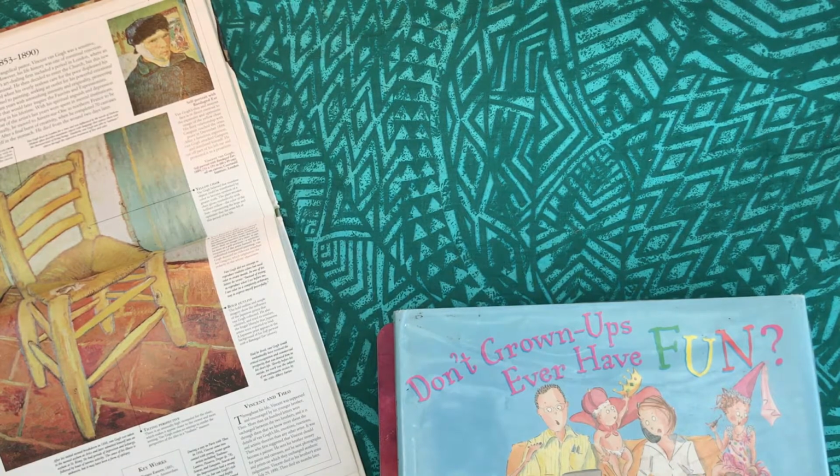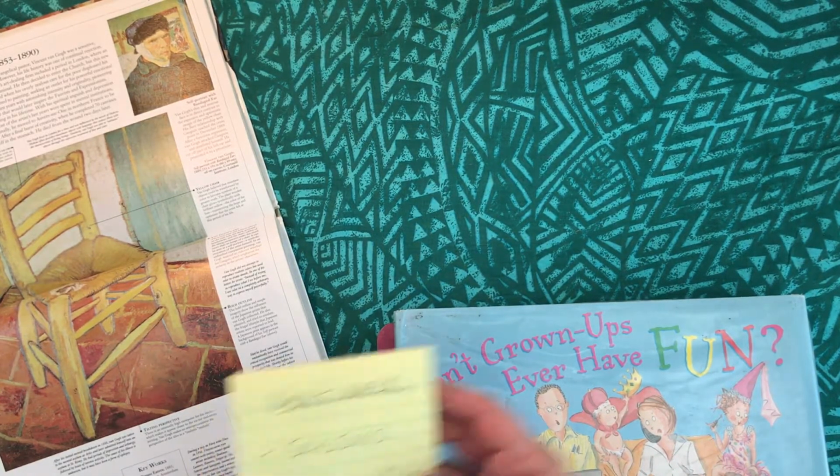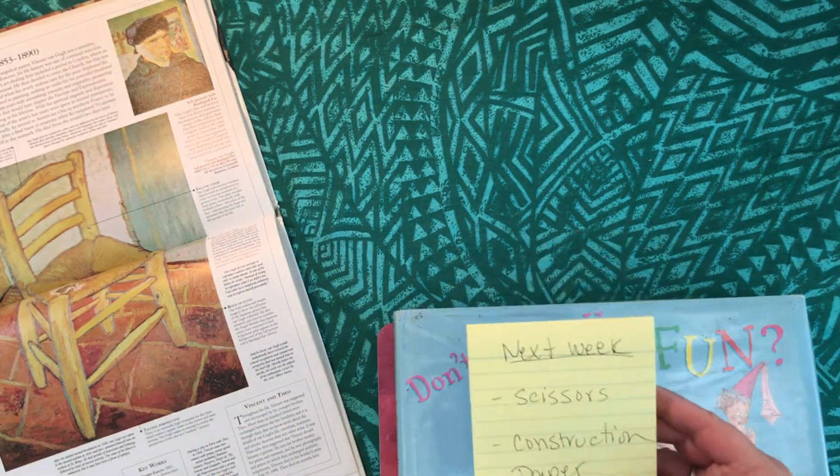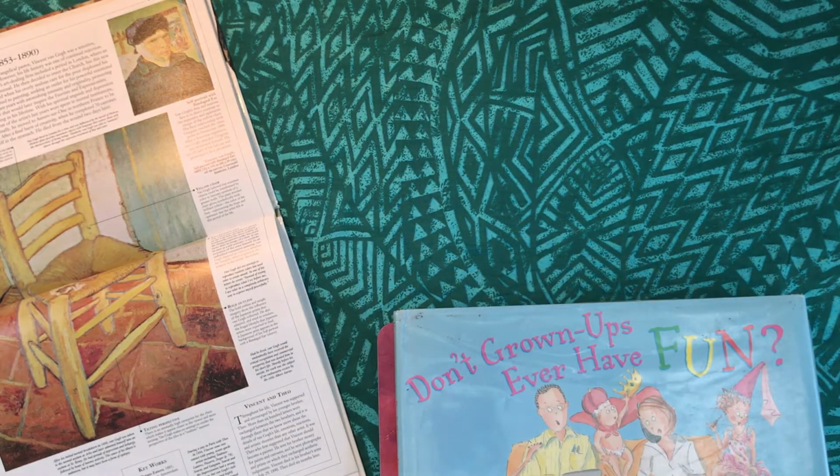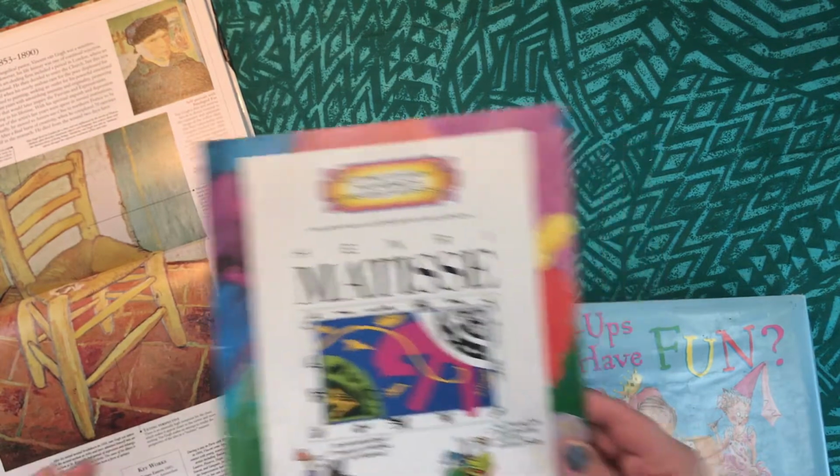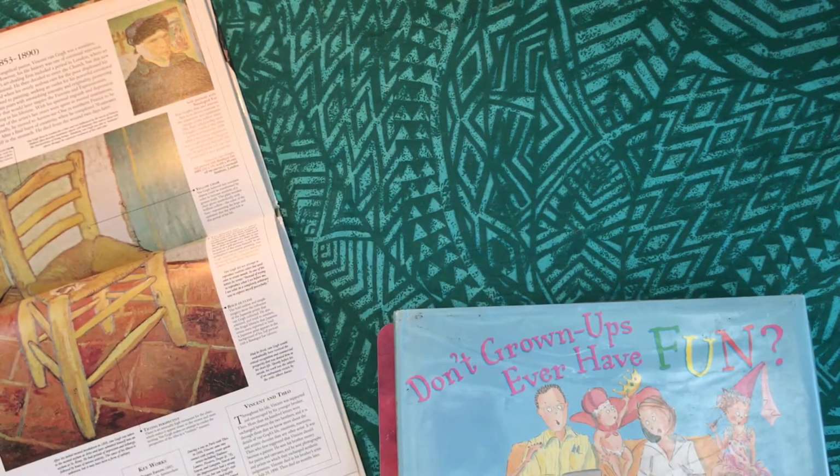Next week, I want you to have scissors and construction paper because we're going to be talking about another artist that was on the tail end of Impressionism, and his name is Henri Matisse. All right, so we'll be talking about him.